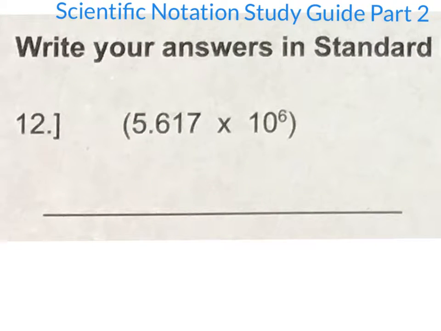Okay, to do this, you're going to take the coefficient right here and write that down. And then you're going to move the decimal the number of powers that are indicated. So this is 6 to the 10th power. So that decimal will get moved 6 places to make a bigger number. 1, 2, 3, 4, 5, 6. So now the decimal's in the back, and fill in with zeros.